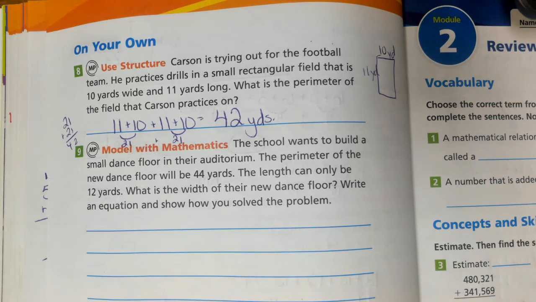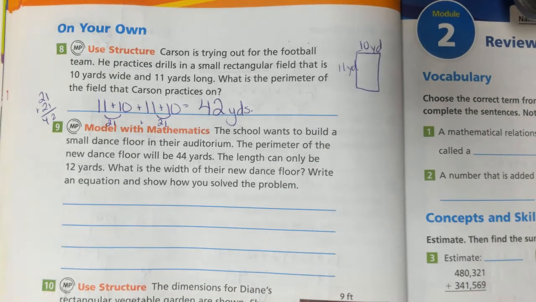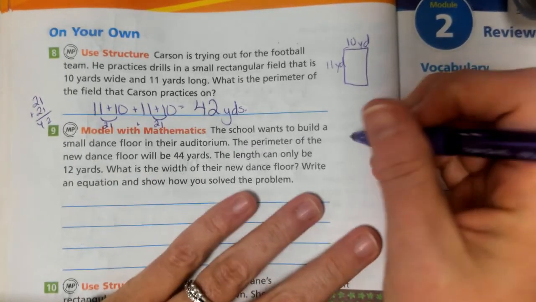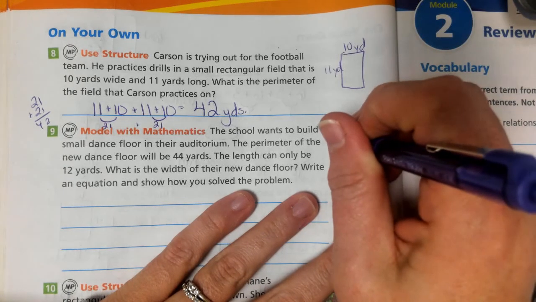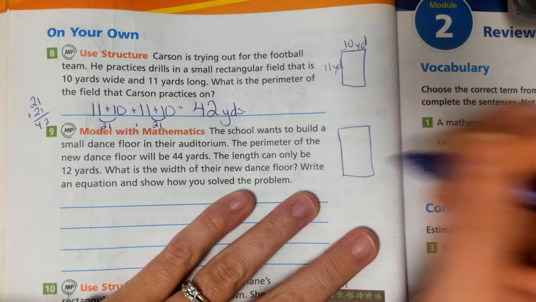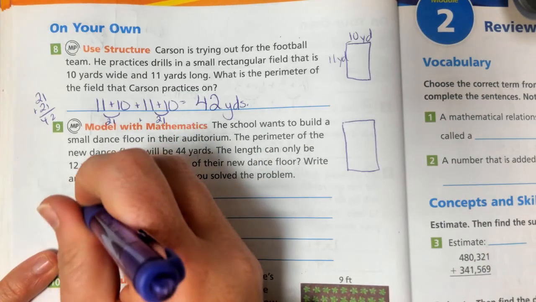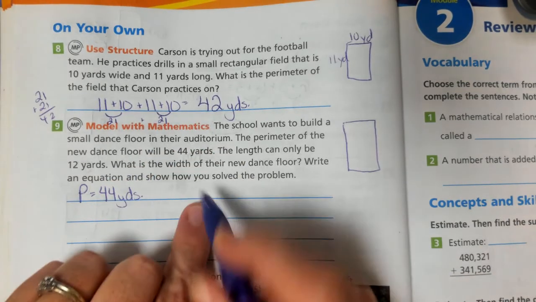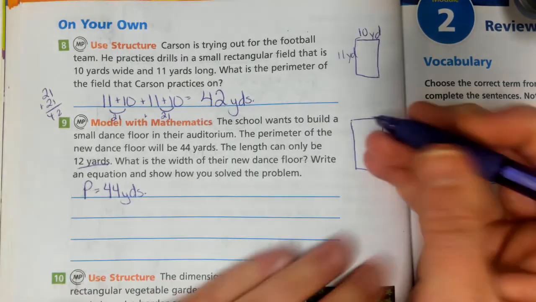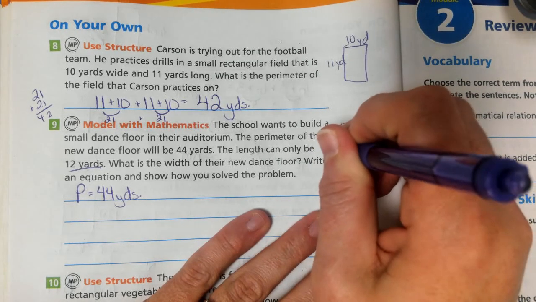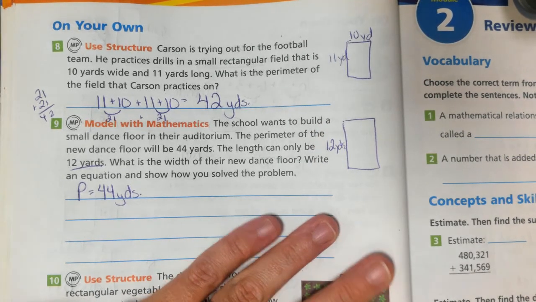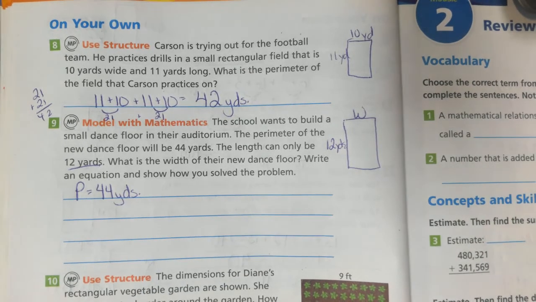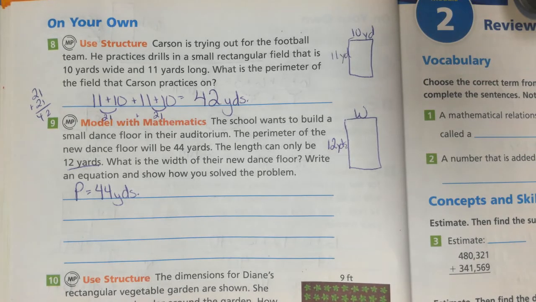Number 9. The school wants to build a small dance floor in the auditorium. The perimeter of the new dance floor is 44 yards, so they're already giving us the perimeter. Okay, so we already know perimeter equals 44 yards. The length can only be 12 yards. So this side, the length will be 12 yards, and we don't know the width. What is the width of the new dance floor? Write an equation and show how you solve the problem.